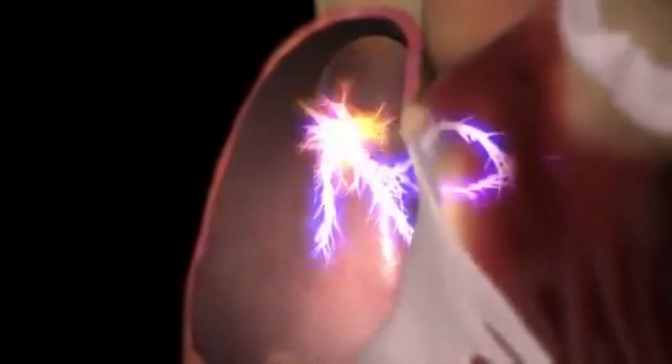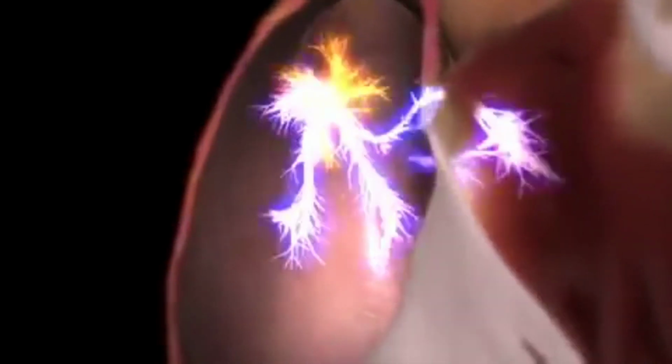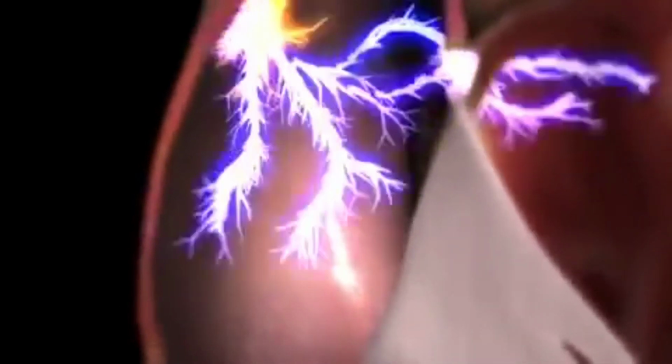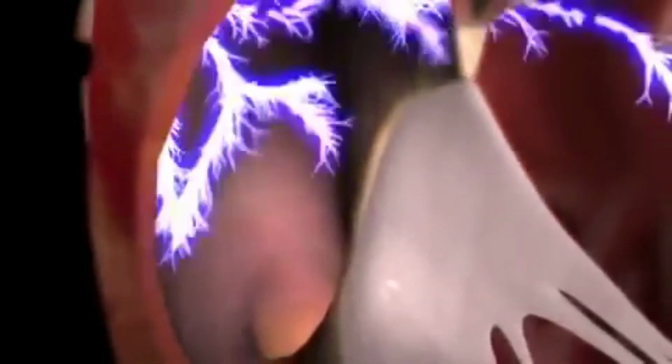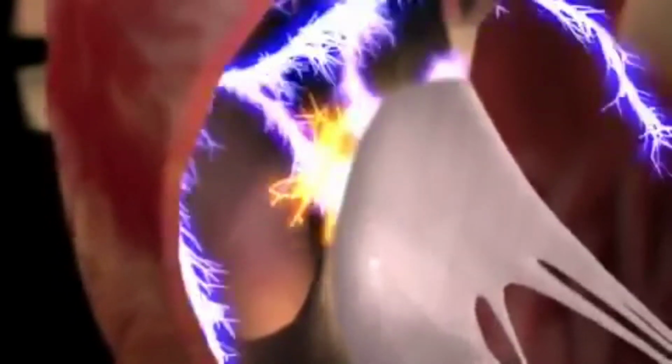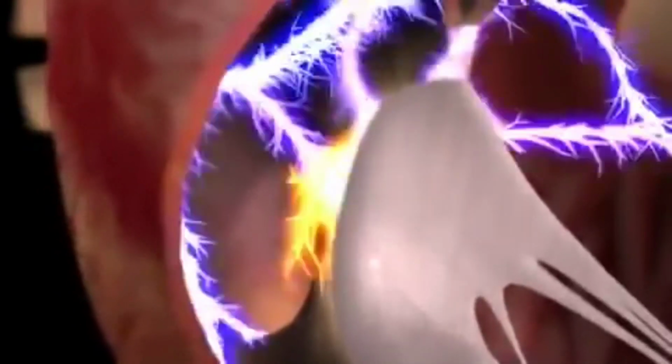The electrical signals pass down to the lower chambers of the heart via the atrioventricular or AV node, which controls the signal so that the atria contract before the ventricles. In the ventricles, pathways carry the signal through the muscle so they contract at the same time to pump blood to the lungs and through the body.